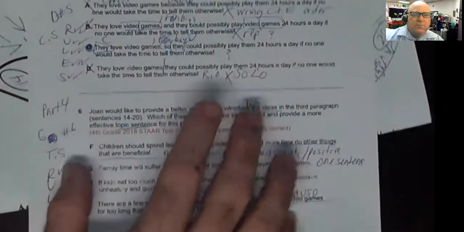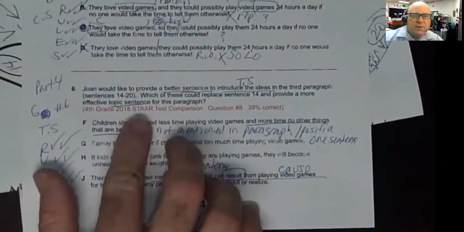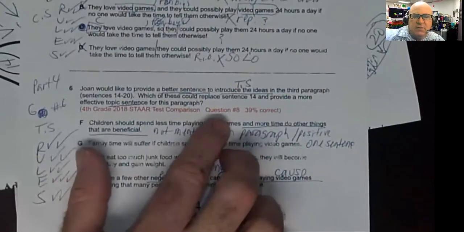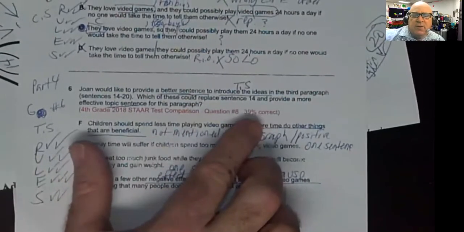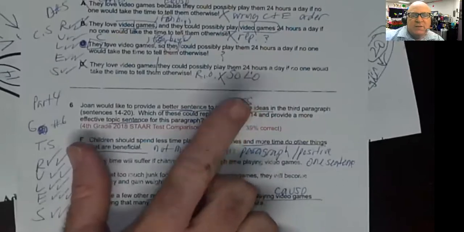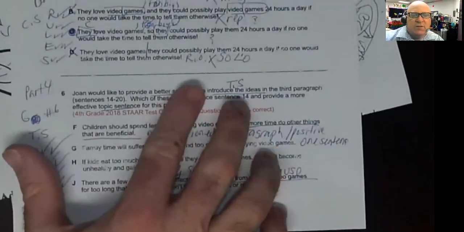So here we go. Number 6. It was like number 8 in the test in 4th grade, 39% correct. So not very well done. And all they were having to do was add one sentence. Let's find out what that sentence was.